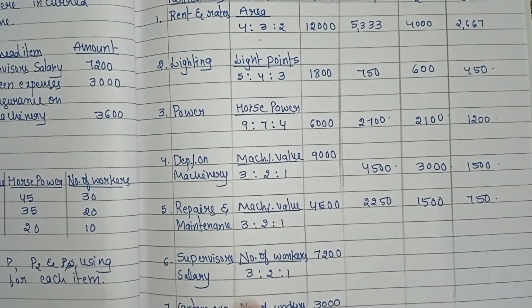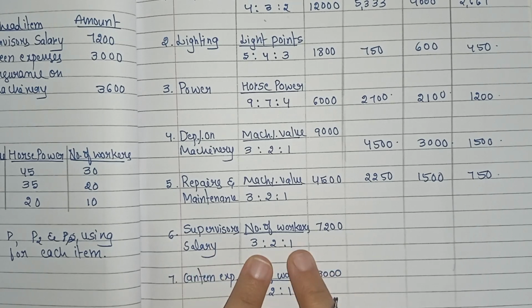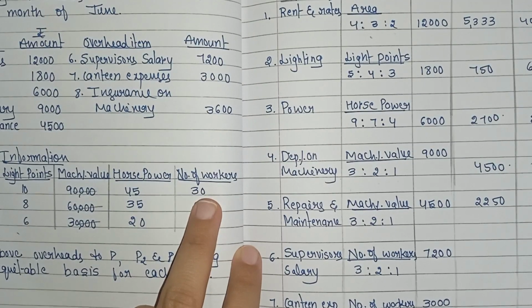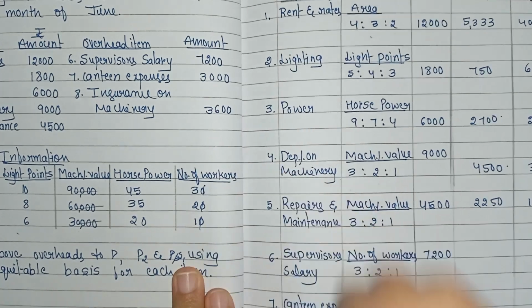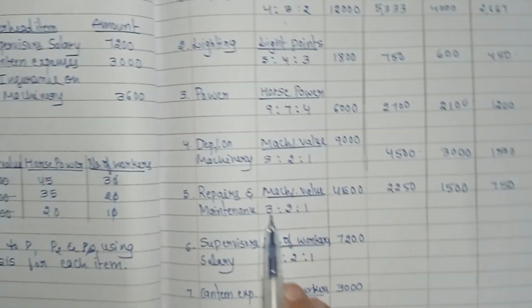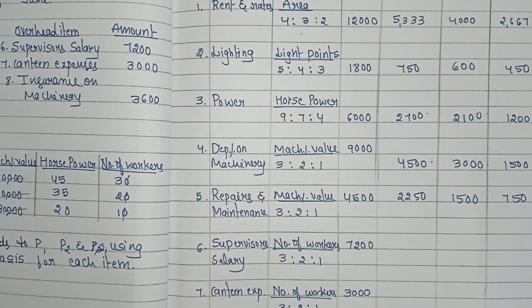Now the next one is supervisor's salary. Supervisor's salary is allocated on the basis of the number of workers, 30, 20, 10. Just remove the 0. So the remaining is 3:2:1. See here, 3:2:1, right?